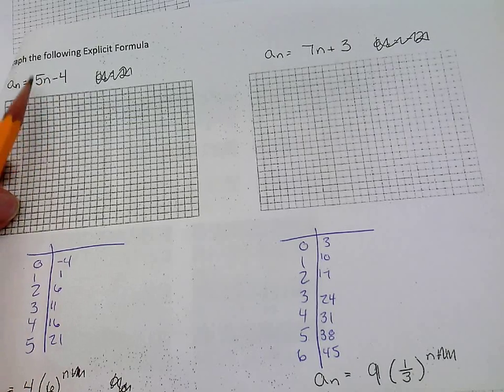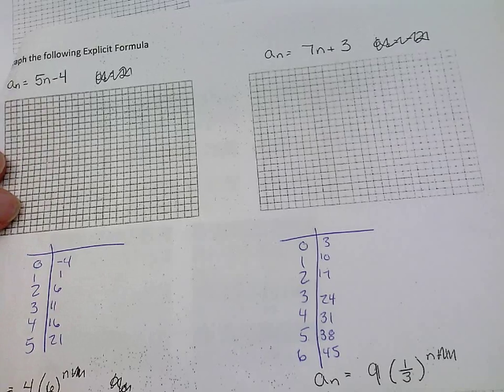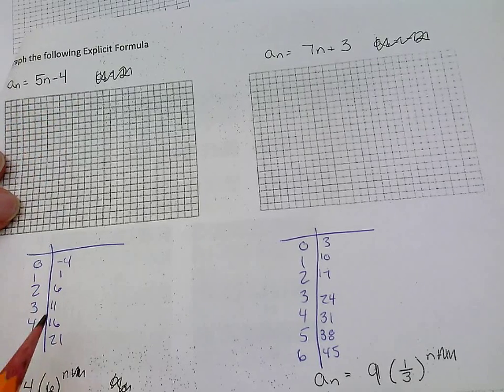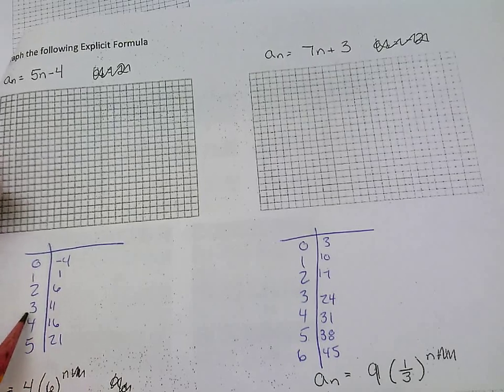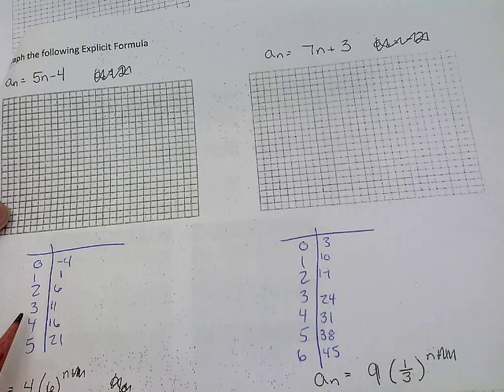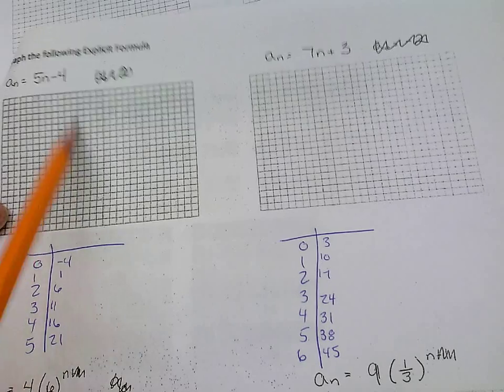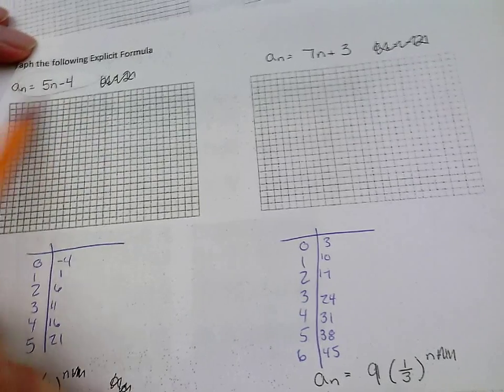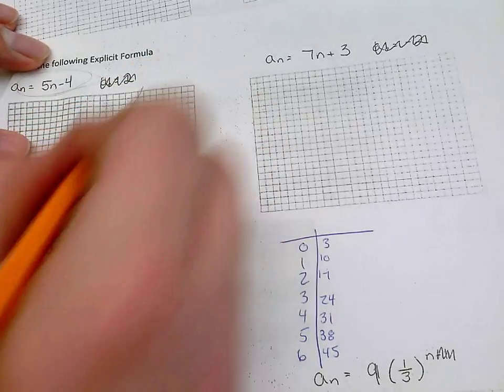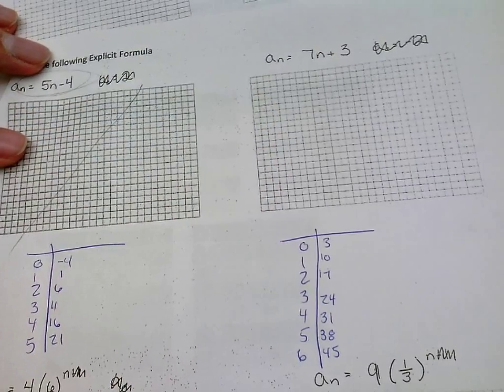Do the same with 1. 5 times 1 equals 5, minus 4 gives me 1. 2 times 5 is 10, minus 4 is 6. 3 times 5, so on and so forth. Now, remember when I said this thing? Remember, this is going to give you a straight line.